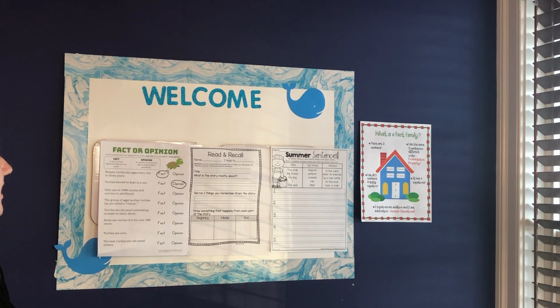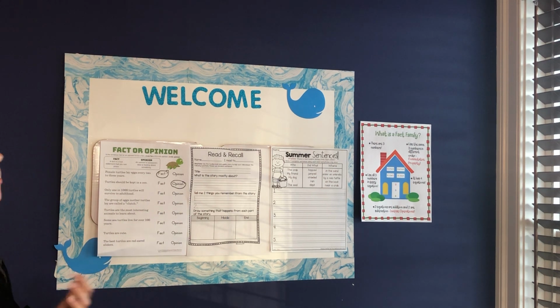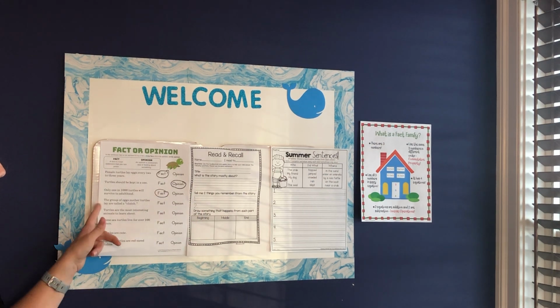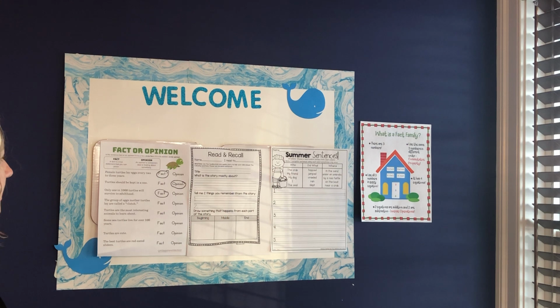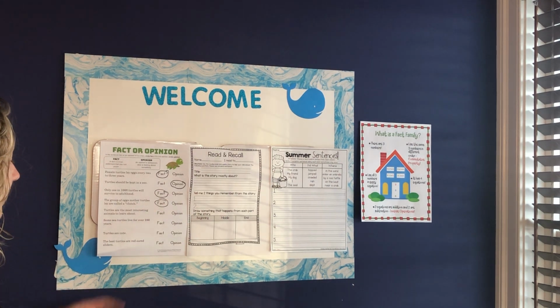Only 1 in 1,000 turtles will survive to adulthood. Is this a fact or an opinion? Can you look this up and prove it? That makes it a fact. The group of eggs mother turtles lay are called a clutch. Is this a fact or an opinion? It is a fact because we can look that up and prove that.